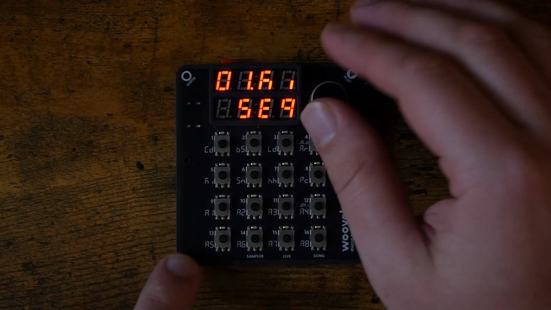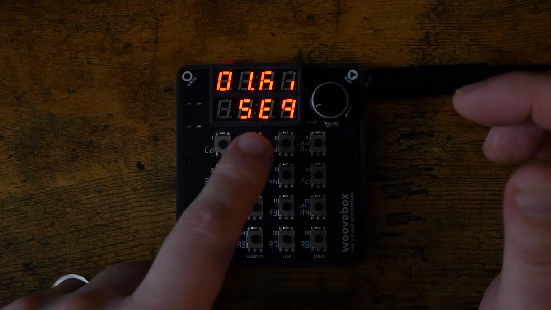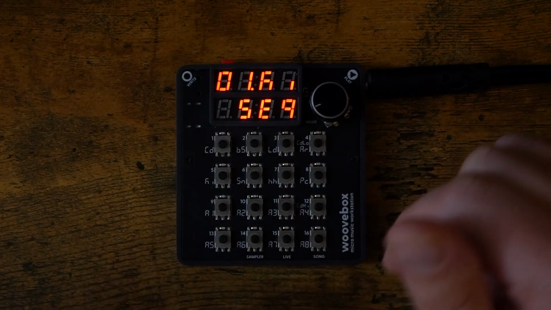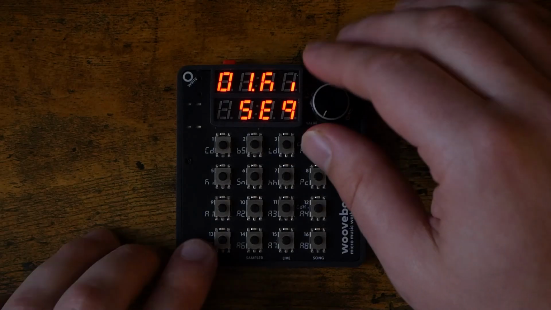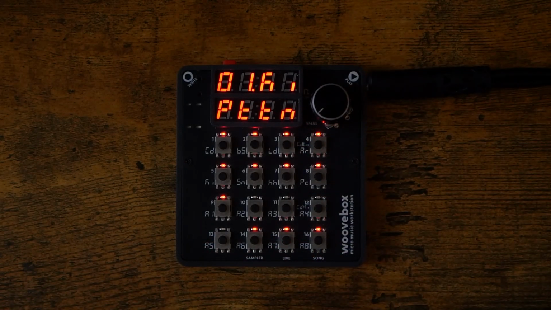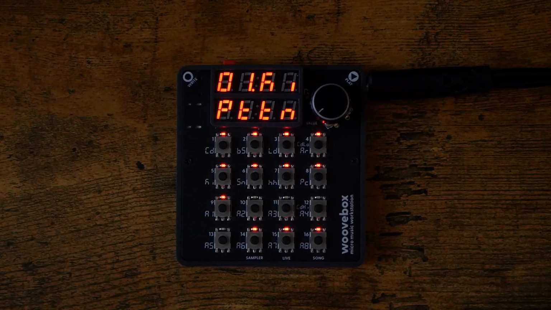Now that we're in a track, we can turn the knob to scroll through the different pages of a track. Right now, we're in the sequencer page where we can live play our sound. Let's scroll to the next page, which happens to be the pattern page. This is where the Woovebox starts to set itself apart.